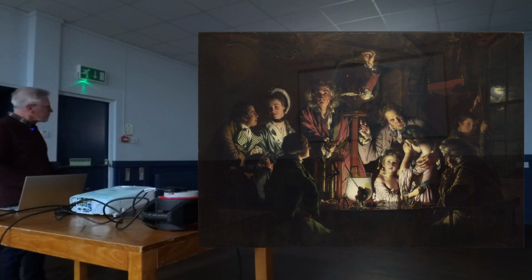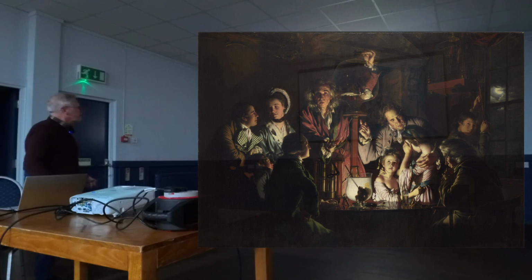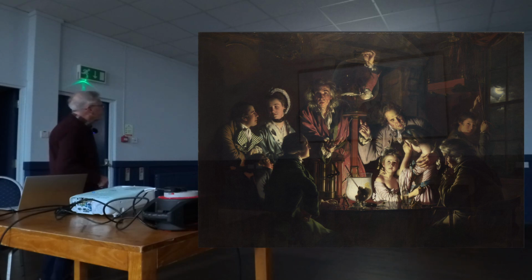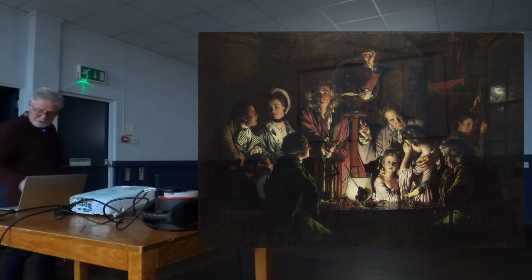Normally, the painter that we look to for dramatic light is Caravaggio. But this is a superb piece of work, and look at the composition, this beautiful circular composition as well, and the way that she looks at him, he looks at her. He's looking directly at us, look, and the others aren't. Superb piece of work.